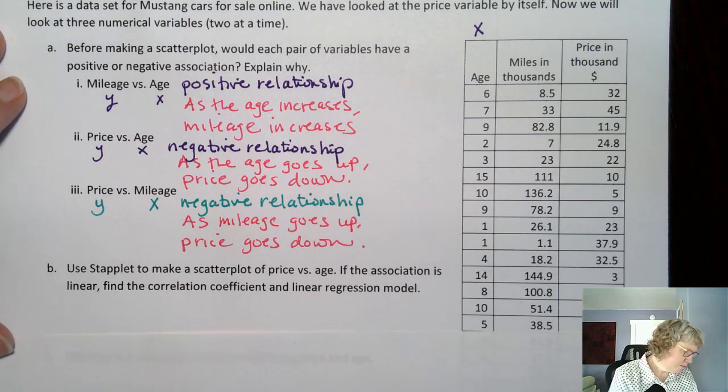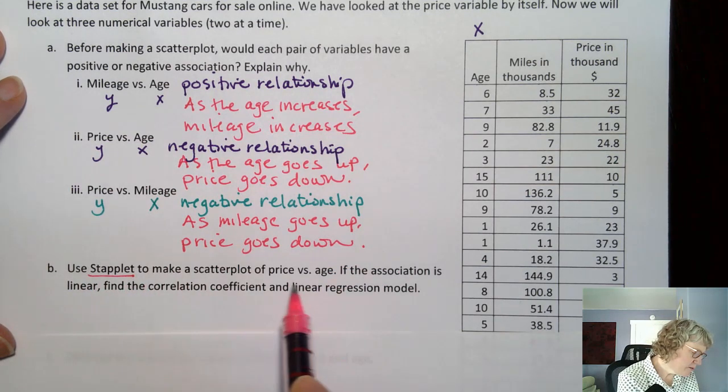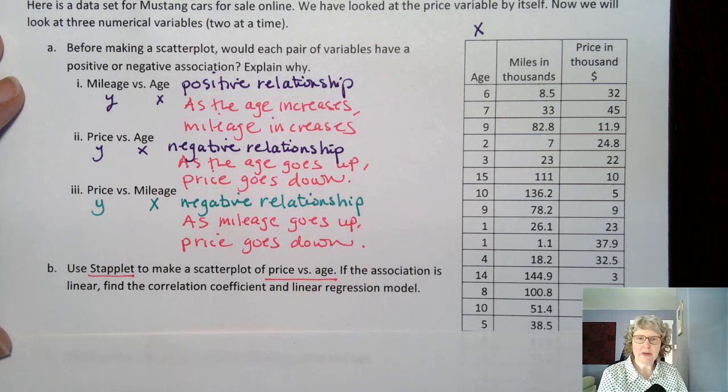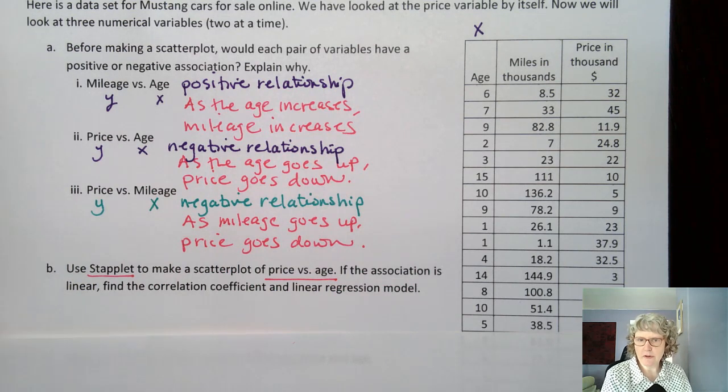Let's use Statplet to make a scatter plot of price versus age. We can only graph two variables at a time.